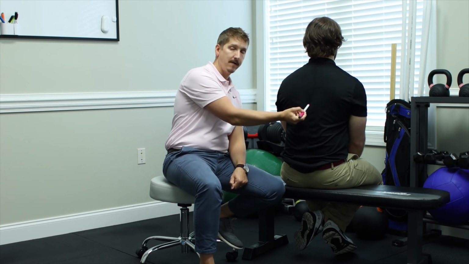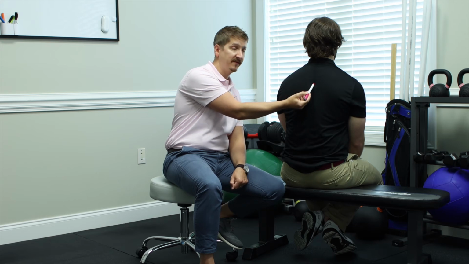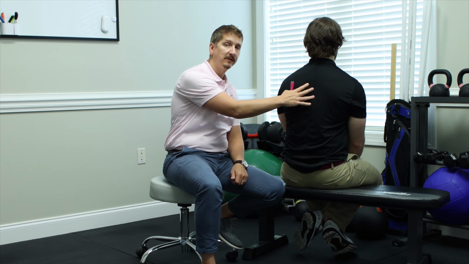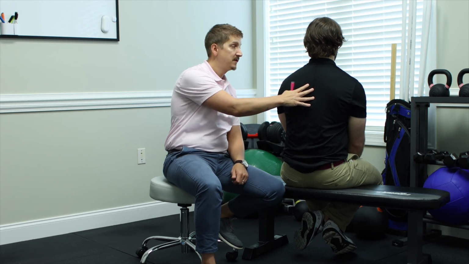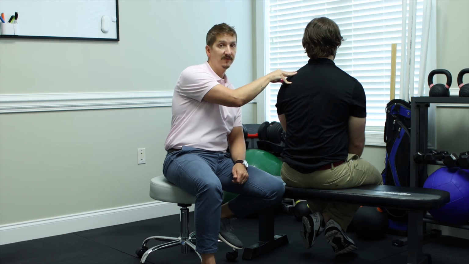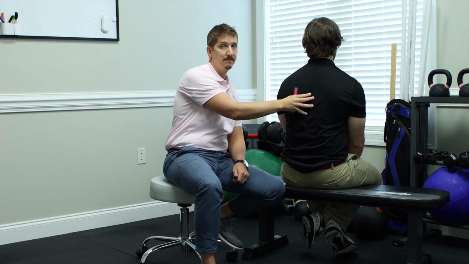If this area right through here is not moving very well, maybe you can't extend, flex, or rotate, then to make up for the loss of mobility through this region, the shoulder takes most of the load. So this area becomes unstable and much more likely to get hurt. We develop a whole lot of muscle spasms, trigger points and pain through the shoulder because of problems in the mid-back. That's why a good eval and assessment at the beginning is so important.